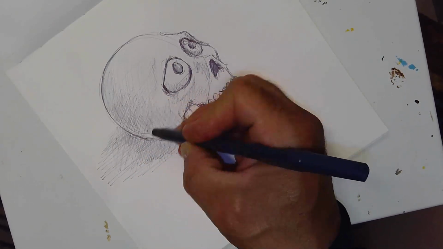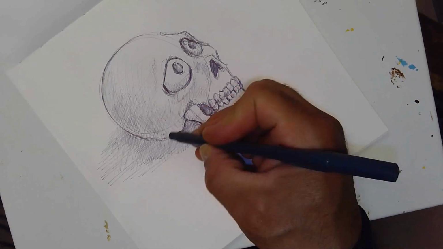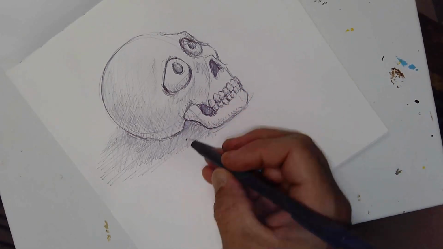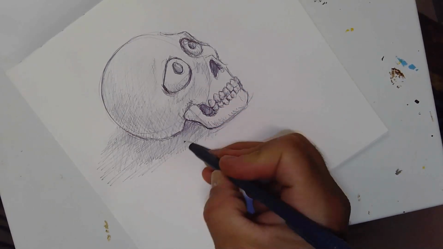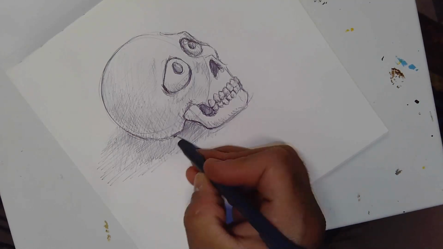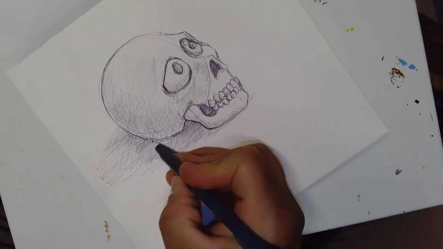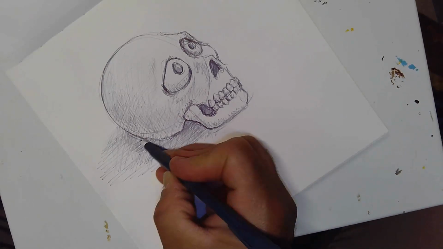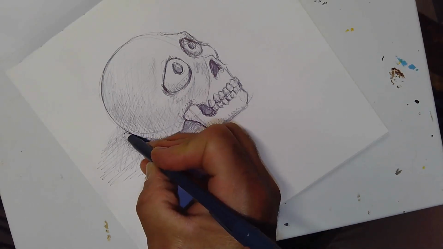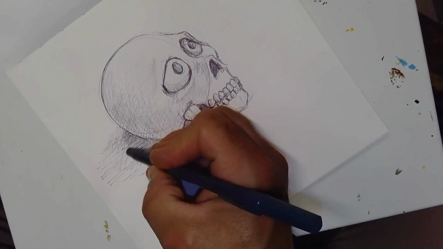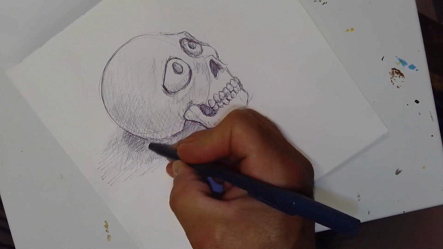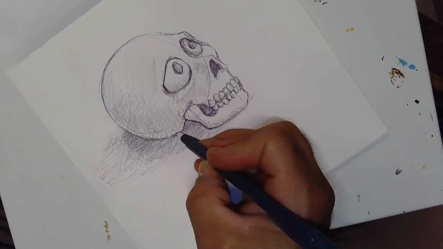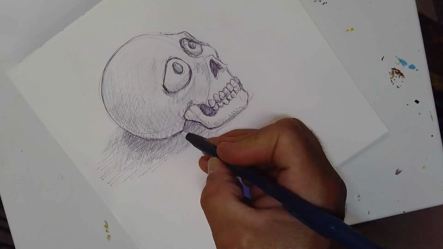And we'll go a little bit darker here again, one more time. And darker here as well. And folks, there you have it. Pretty cool skull dude. And I could always keep going, but we're gonna leave it at that.